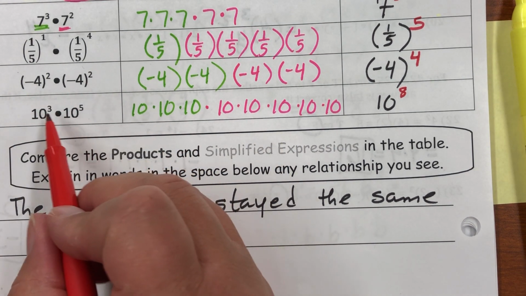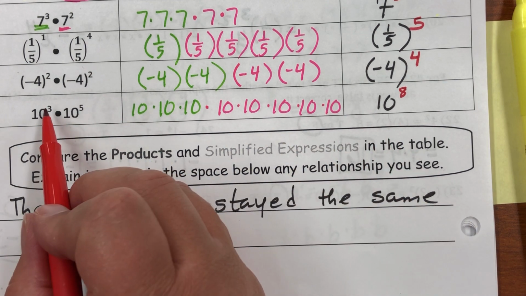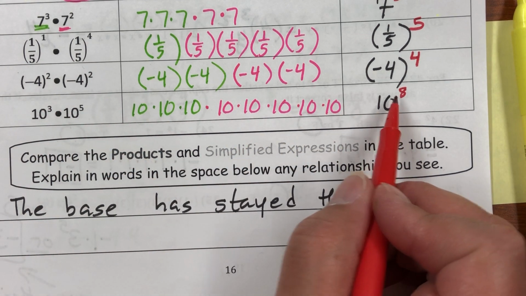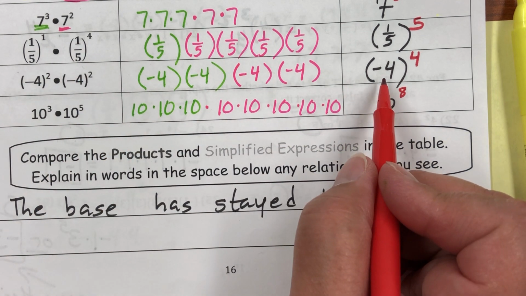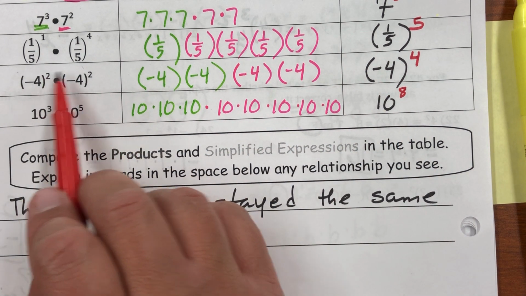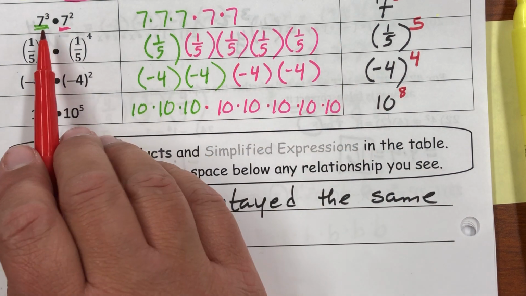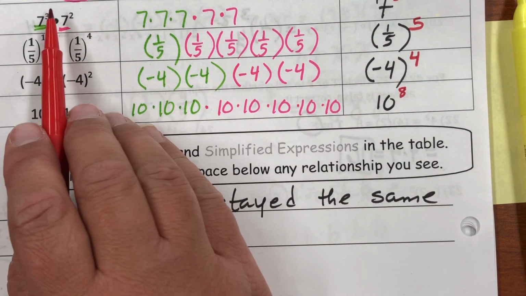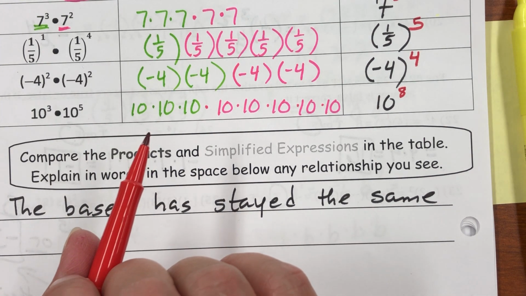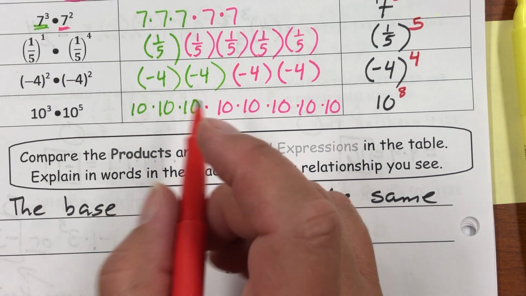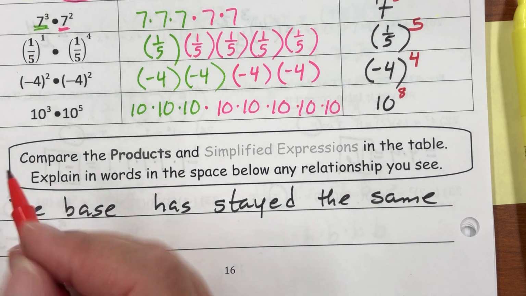But what happened? Well, look. 10 to the 3rd, 10 to the 5th. Base of 10, 3 plus 5, 8. -4 squared, -4 squared. -4 is the base, but 2 plus 2, 4. 1 plus 4, 5. 3 plus 2, 5. What's happening here is the exponents are being added.